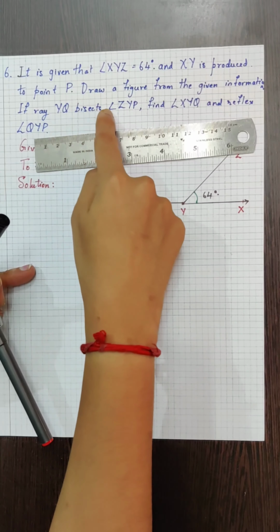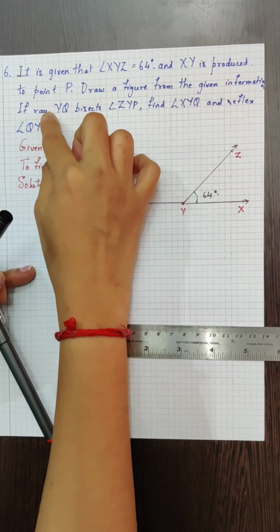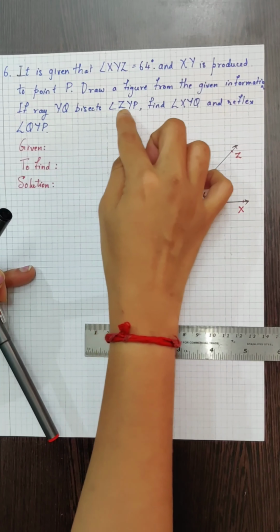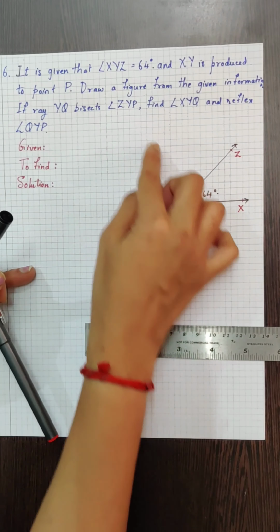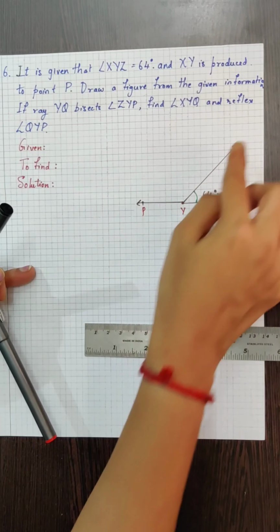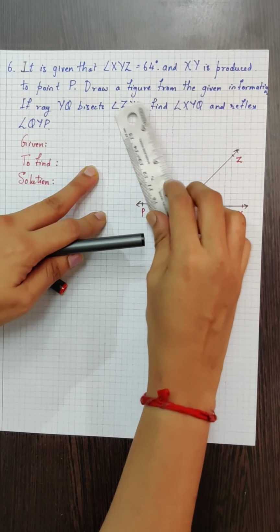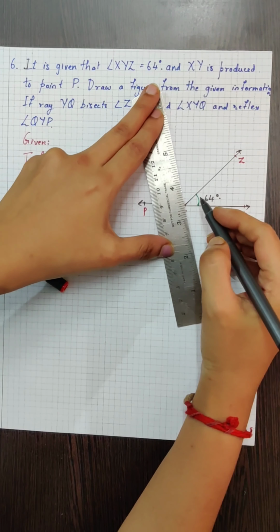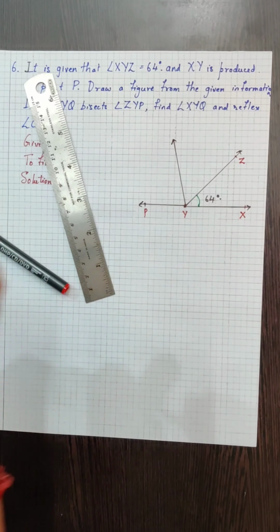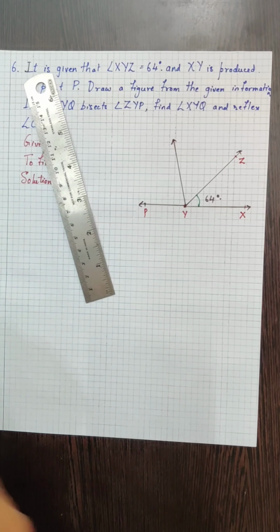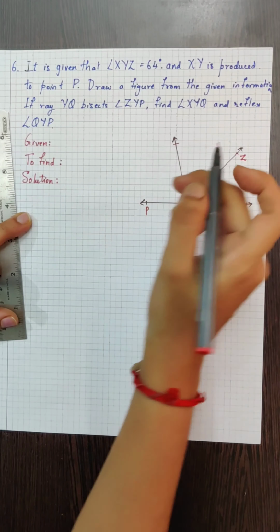Now YQ bisects angle ZYP. If ray YQ bisects angle ZYP, so angle ZYP is over here. We have to draw a ray in such a way that it bisects this particular angle. So I'll draw the ray something like this. So this is ray YQ.